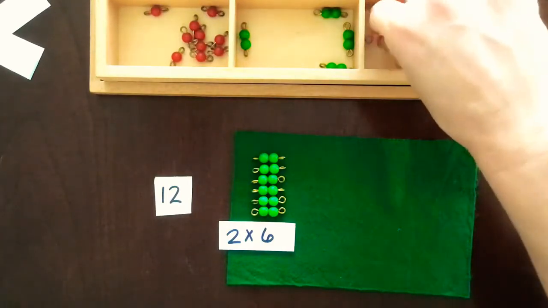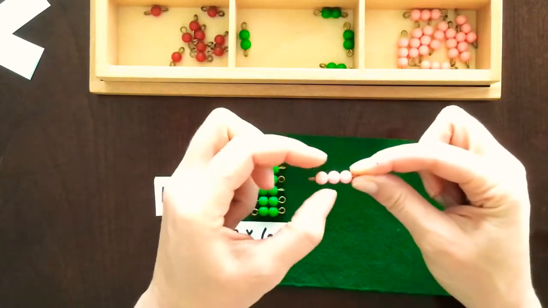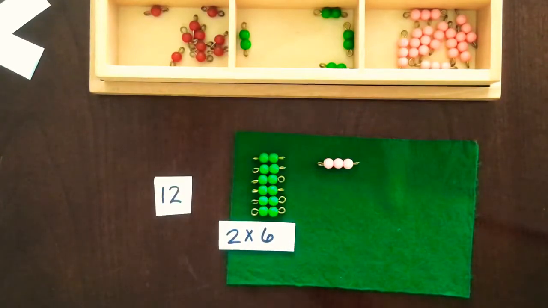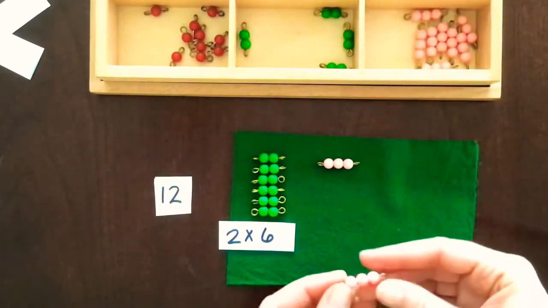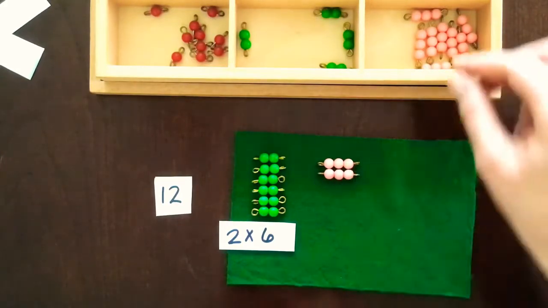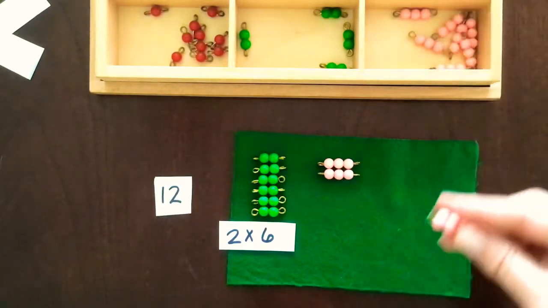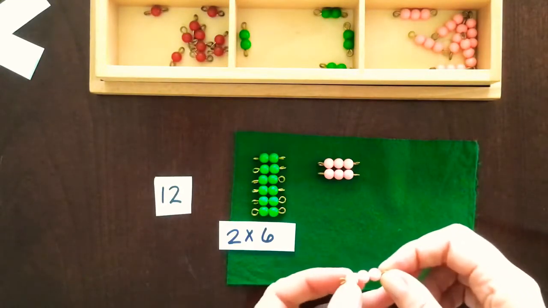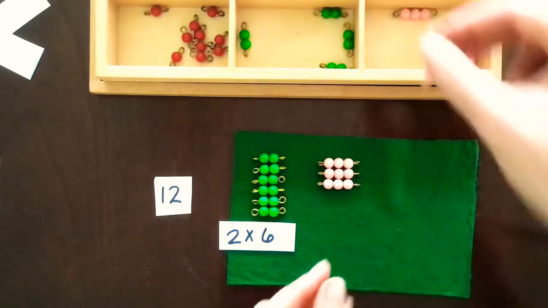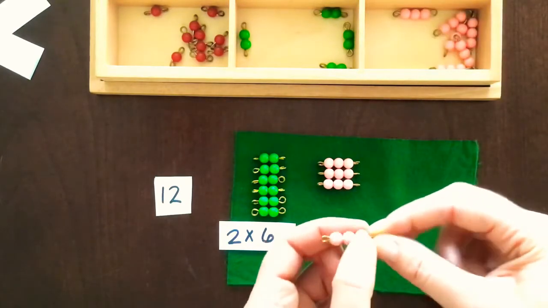Yeah, let's try the 3s. 1, 2, 3. Let's put it there. 4, 5, 6. 7, 8, 9. 10, 11, 12.